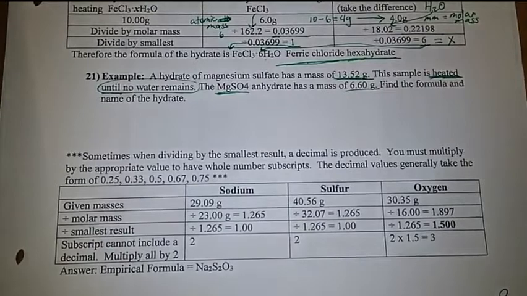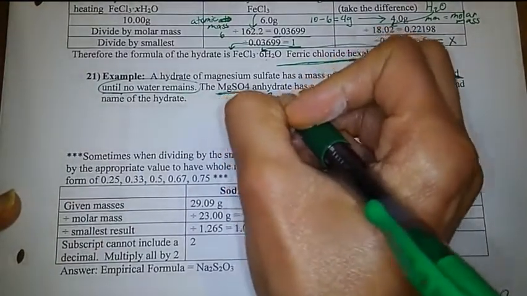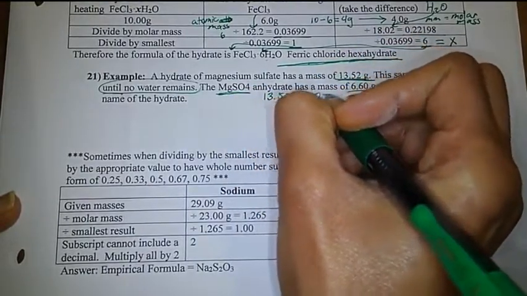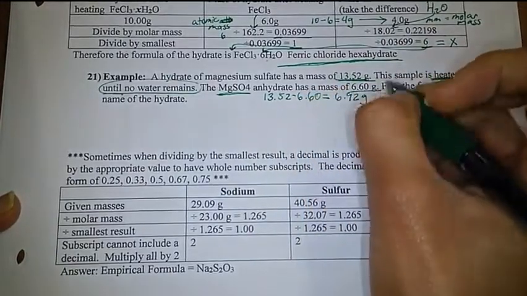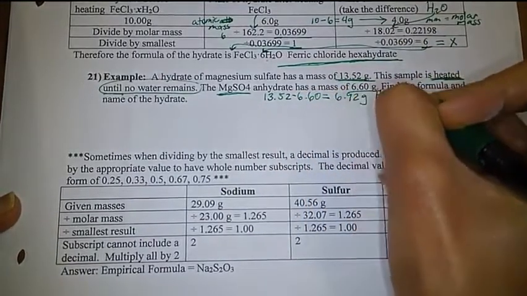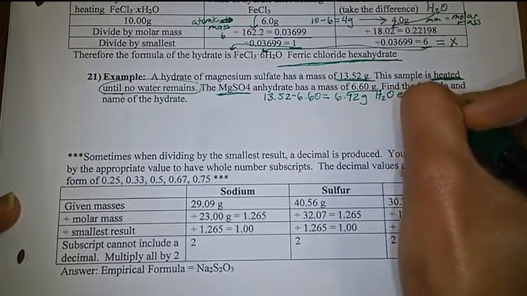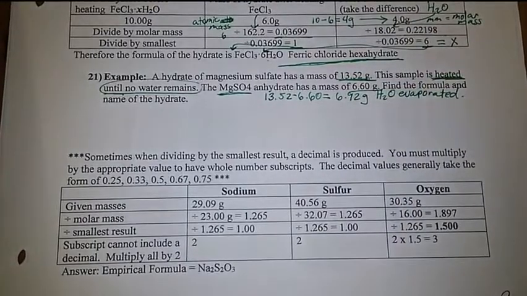So how much water was present at the very beginning? We can figure that out. We simply subtract 15.52 minus 6.60, and you get 6.92 grams of water. This is the water that was heated and evaporated. So don't be mistaken, it is 6.92 grams.